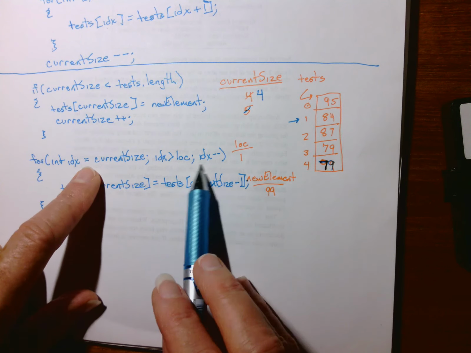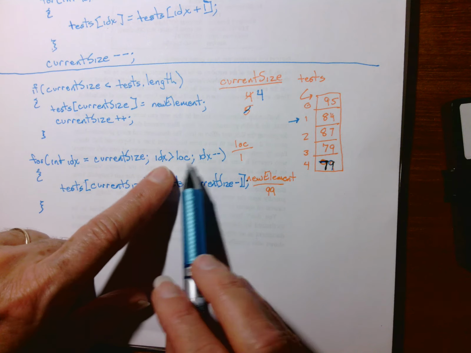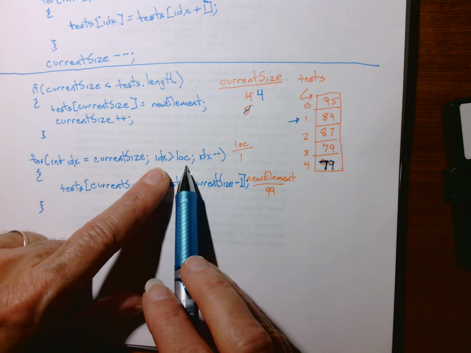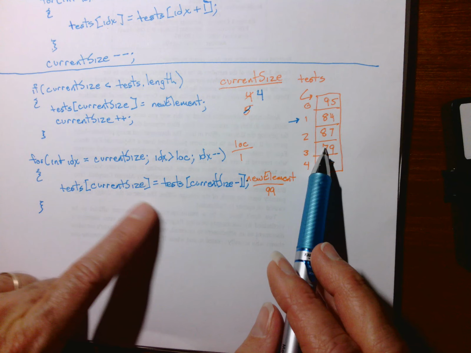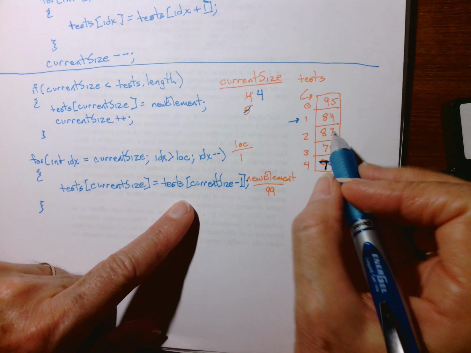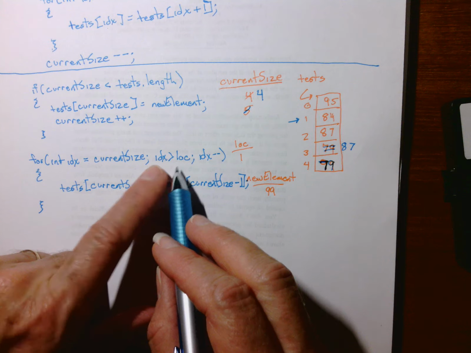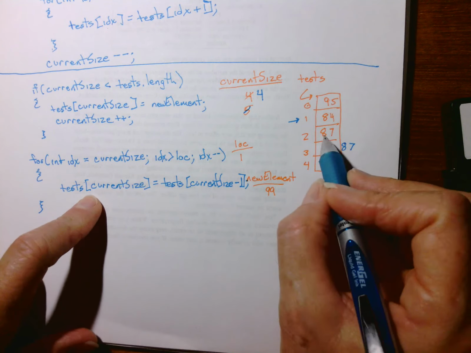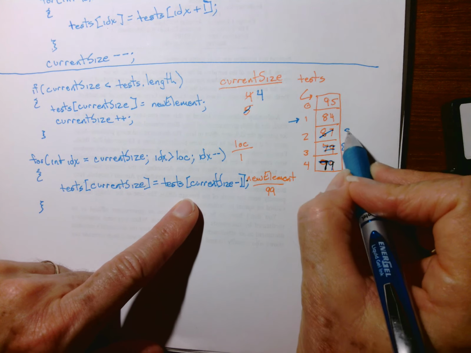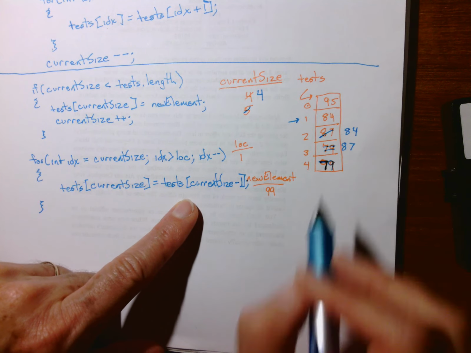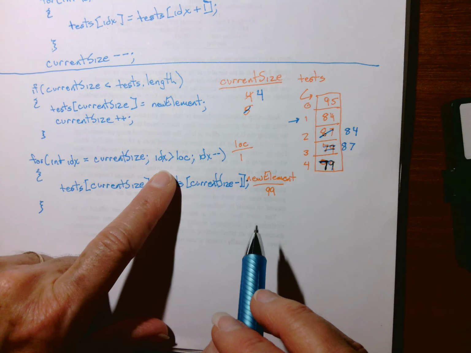Then we loop back up and IDX minus minus, and now it's 3, and 3 is still greater than 1, so we enter the loop, and we set this location right here, tests sub 3, equal to tests sub 3 minus 1, so that becomes 87. Then we loop back up, IDX becomes 2, 2 is still greater than 1, I enter the loop, and tests sub 2, this location right here, gets set equal to tests sub 2 minus 1, so it gets set equal to 84, the value from right there. So I loop back up and IDX minus minus. Now IDX equals 1. 1 is not greater than 1.